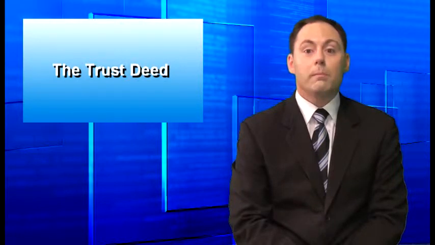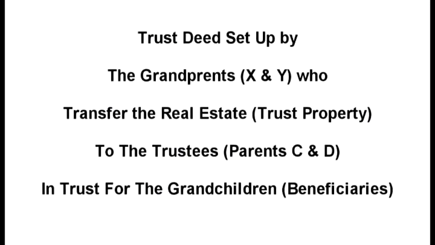And the trust deed. This document will outline the intentions of the grandparents and will say a lot of things, but the general vibe of the deed will be that two people over the age of 18 will manage the trust assets for the grandchildren. So in summary, the grandparents have left some property to the grandchildren, but it'll initially be controlled by the parents in accordance with the trust deed's instructions for the benefit of the grandchildren.